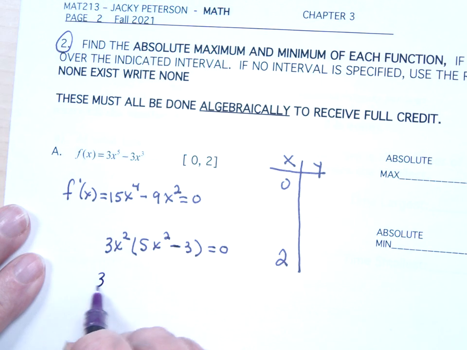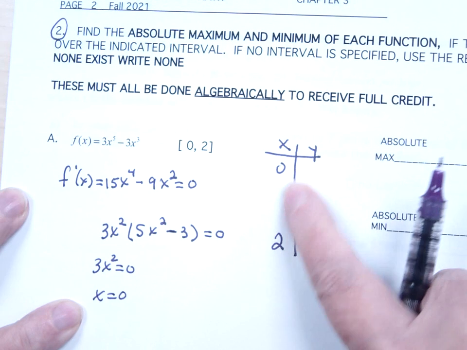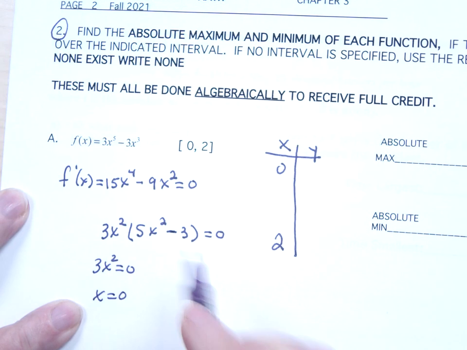Well, I get 3x squared equals 0. X is 0, so that's easy peasy. But that's the endpoint of my interval, so I don't end up with anything here. And then I get 5x squared minus 3 equals 0. 5x squared equals 3. X squared equals 3/5.